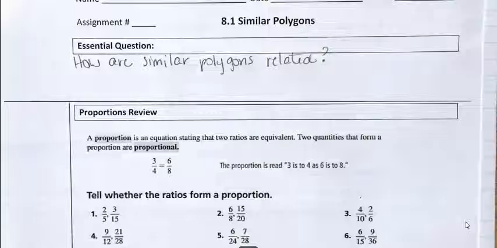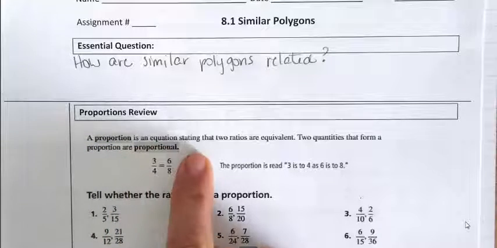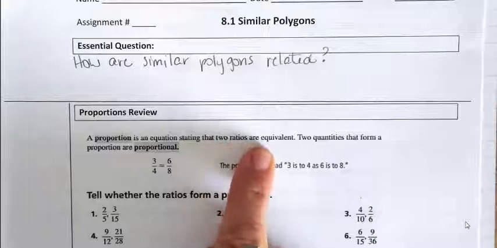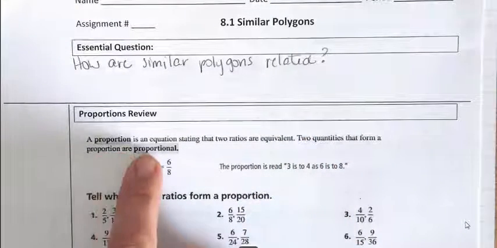Okay, and in order to talk about similar polygons, we also need to talk about proportions, which I know you guys have done a little bit of review on, and we're going to do a little bit more right now. So, starting off with a proportion, well, a proportion is an equation stating that two ratios are equal or equivalent. And two quantities that form a proportion are proportional.